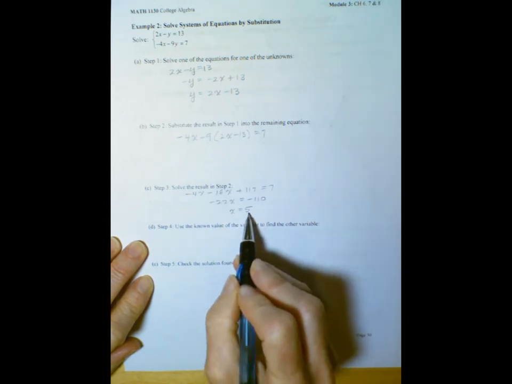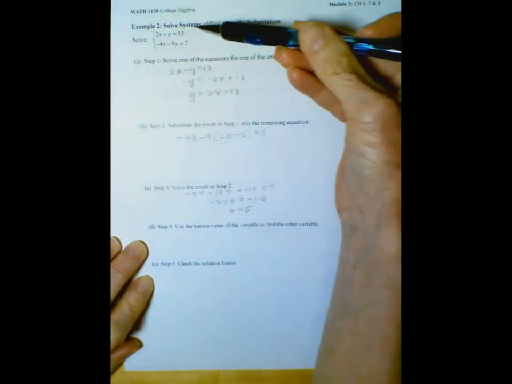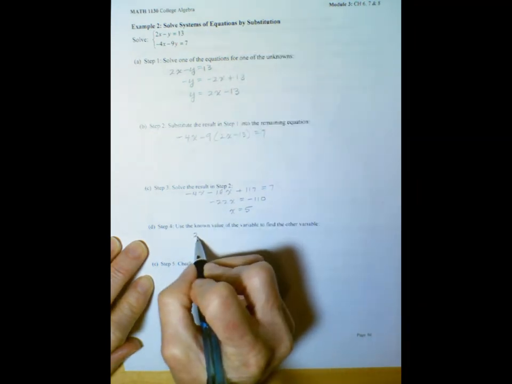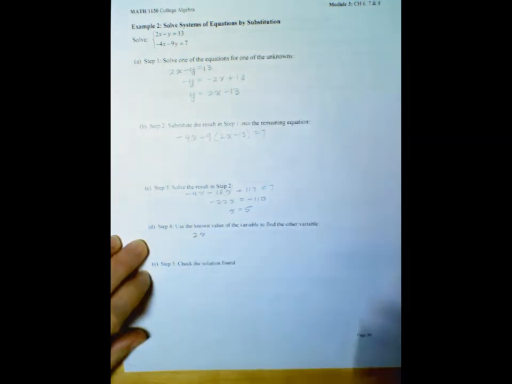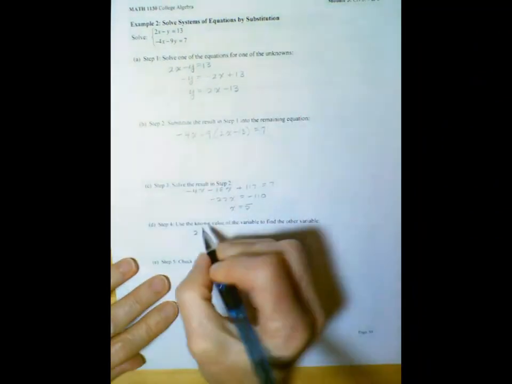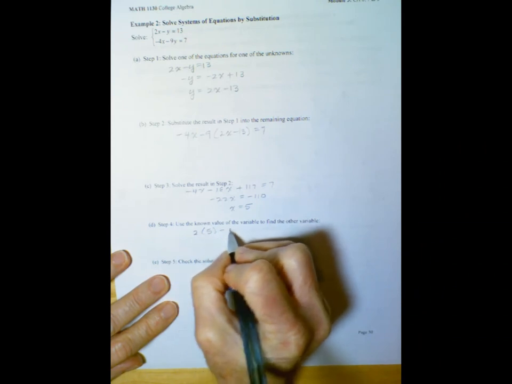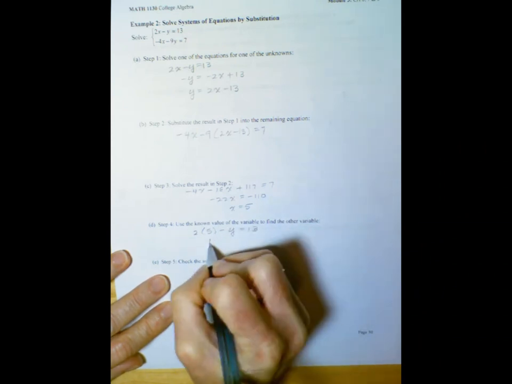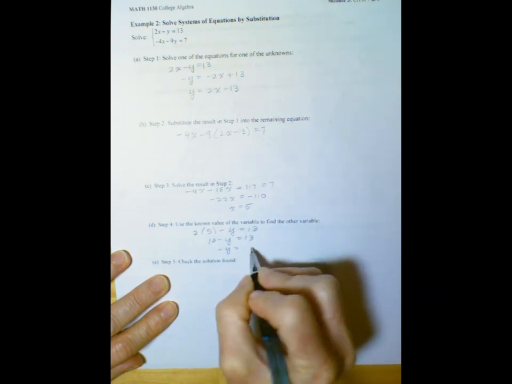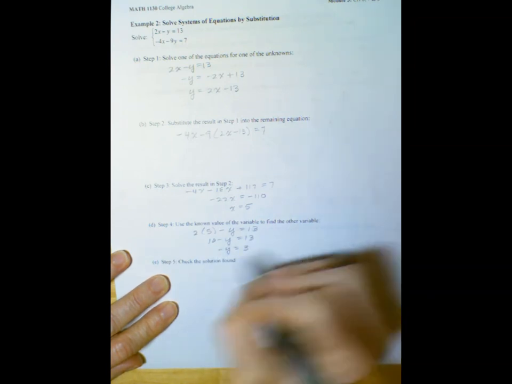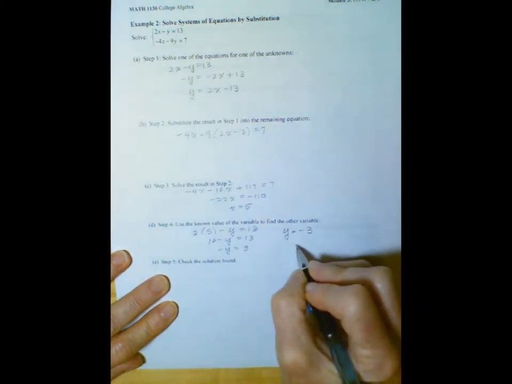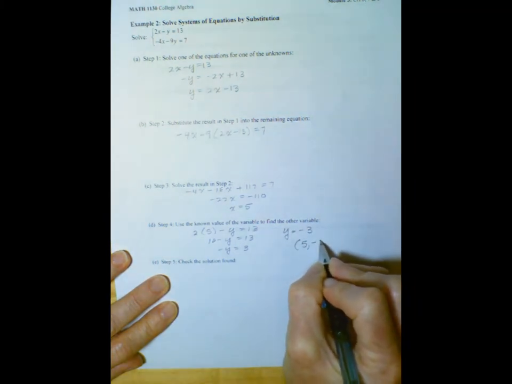So to find y, we'll use x, and we can put it in either one of these, it doesn't matter, to find y. So I'm going to use the first equation and put 2 times 5 minus y equals 13. 10 minus y equals 13. -y equals 3. So multiply both sides by -1, and y equals -3. So here's what I found, (5, -3).